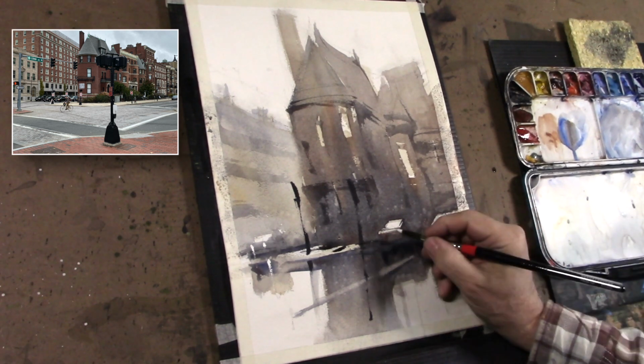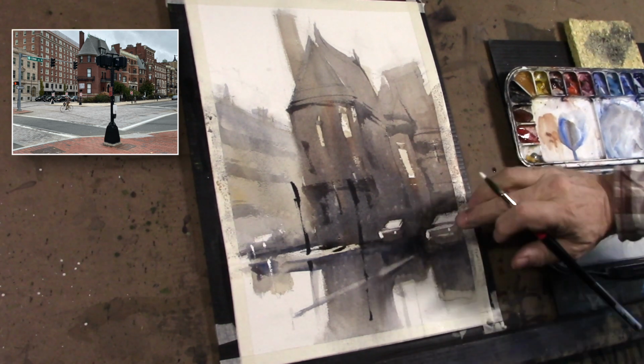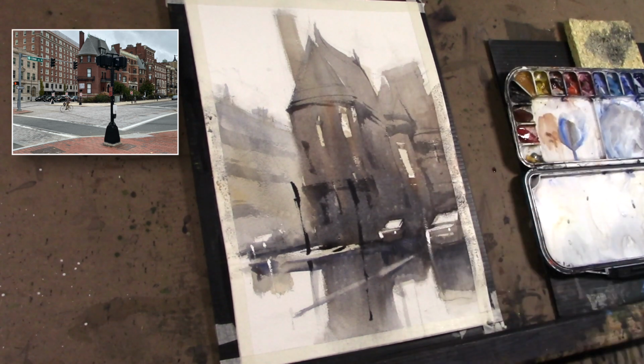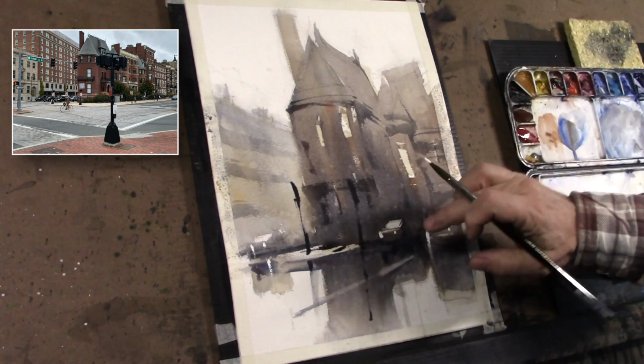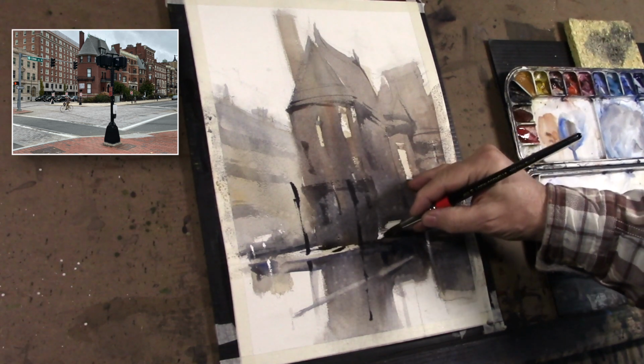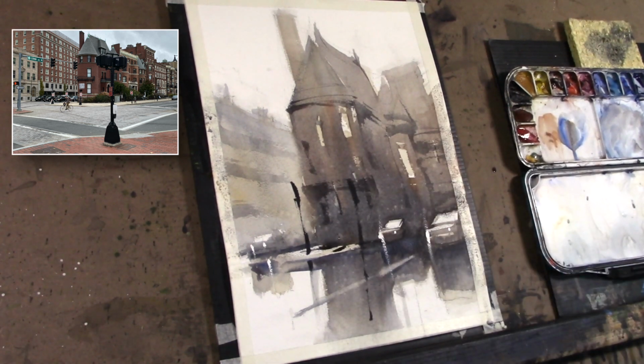Big one here. This will go up as well as down. That makes it feel a little more wet.